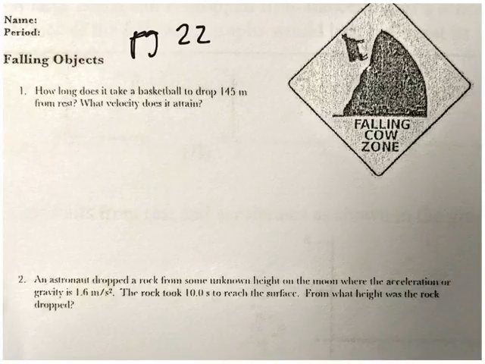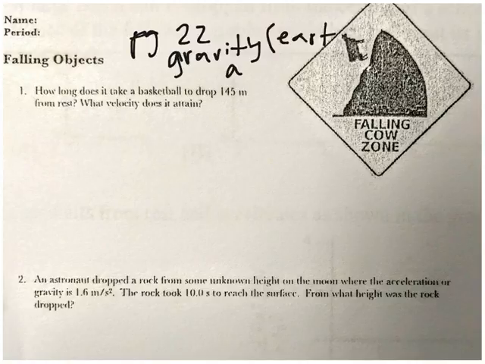Something you will have to know, however, is remember that acceleration from gravity on Earth, it's only on Earth, is equal to 9.81 meters per second squared. Although you can just do 9.8.